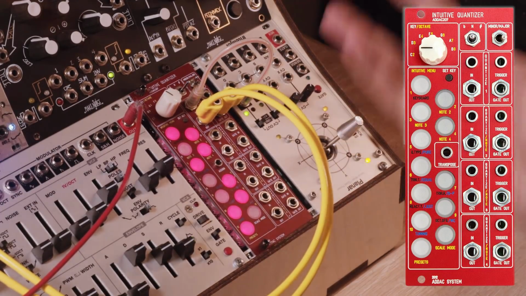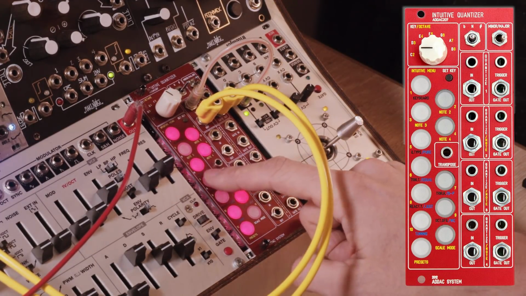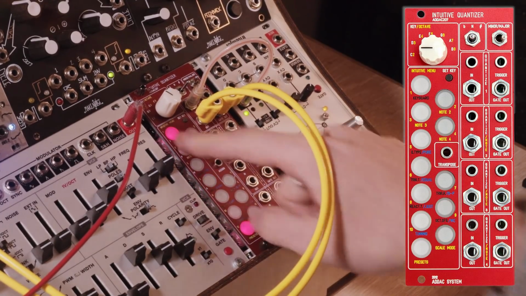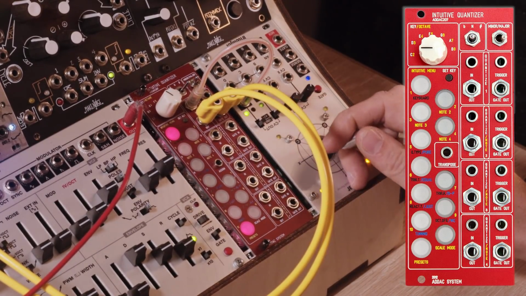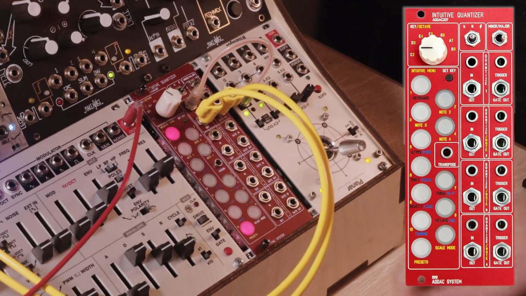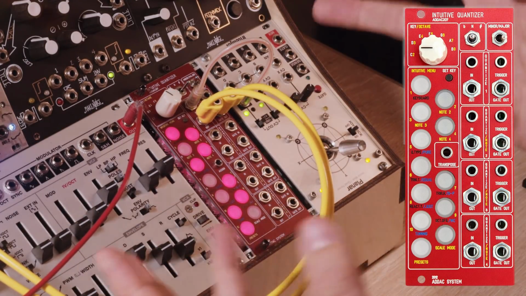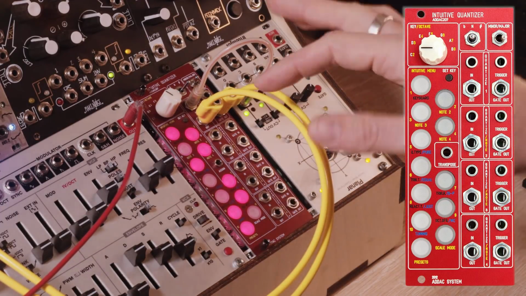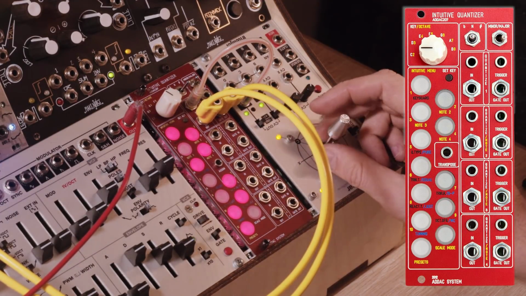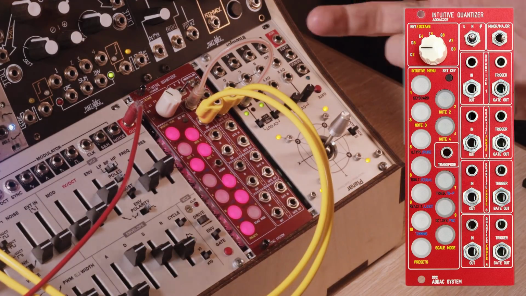Or you can just not use this part of it if you don't want to at all, but it's quite nice. You just get two things out. And it's nice for kind of generative patches because you can just feed it an LFO and it's going to give you both the gate and the quantized output. It's kind of nice. So I'll leave that on for the moment. And then we can just change the scale.